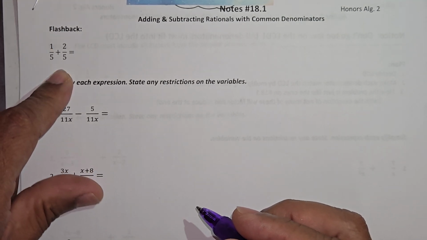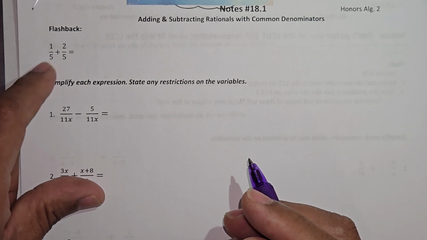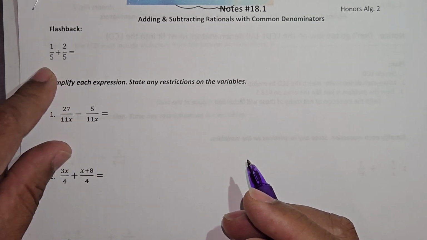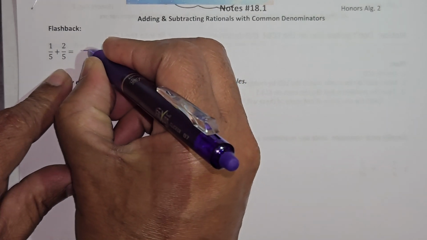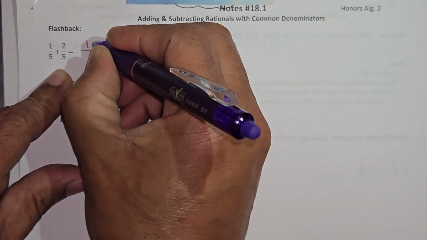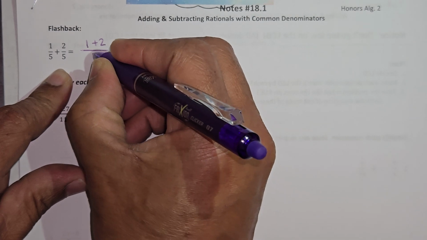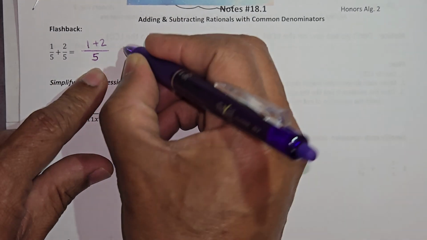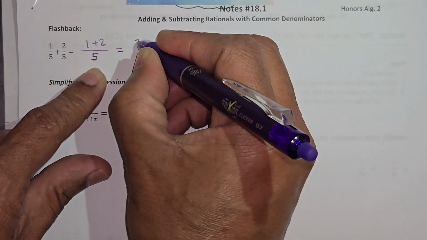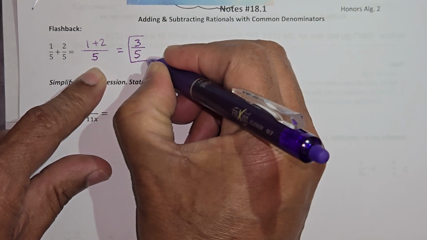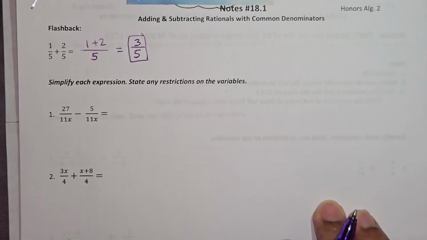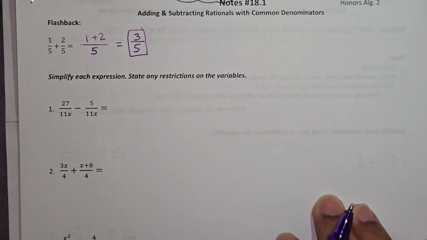So to be able to add fractions, you need to have the same denominator. All the fractions have to have the same denominator. When that happens, all we do is add the numerators. So this is 1 plus 2, and they have the same denominator of 5. So you just add 1 and 2, which combine to 3, and this is 3 over 5, and this cannot be simplified, so this will be our answer for that problem. It's the same idea with rational expressions.